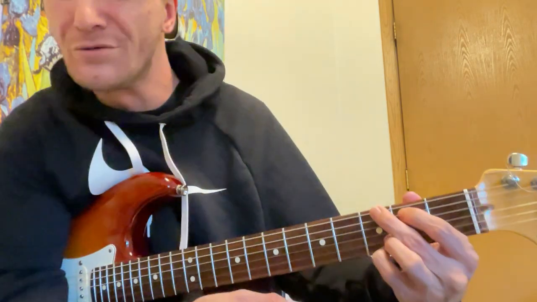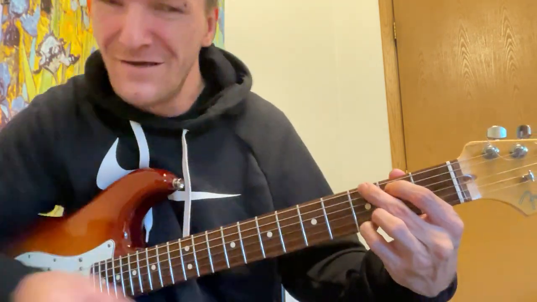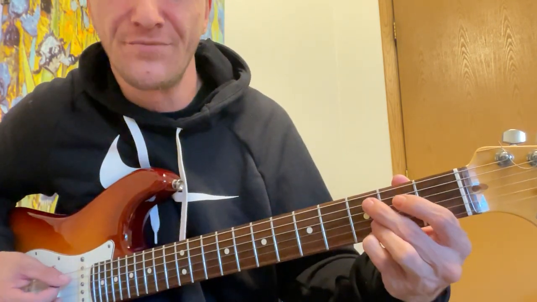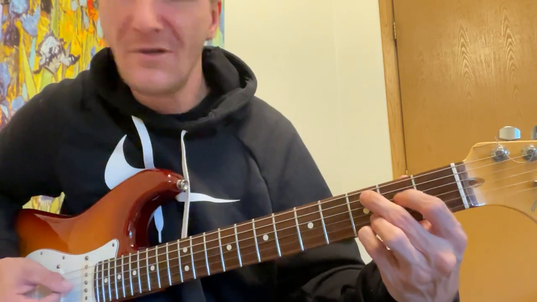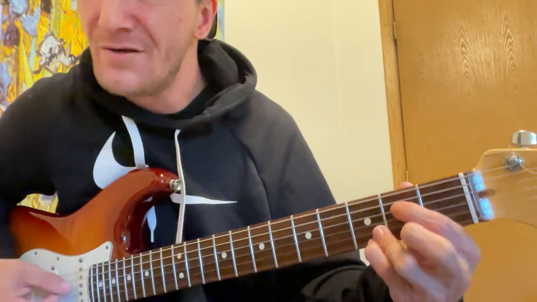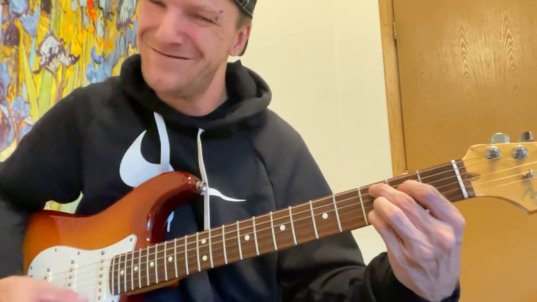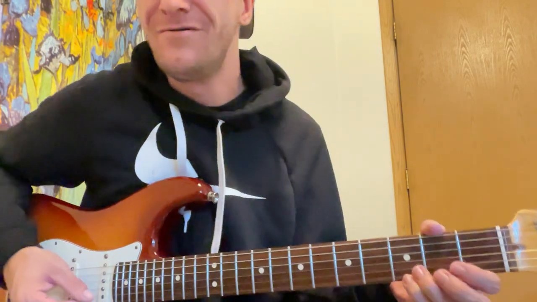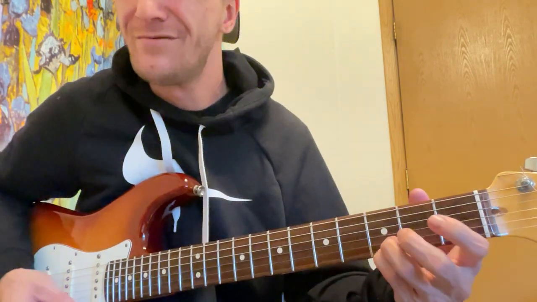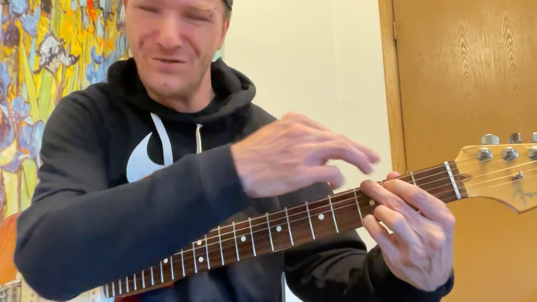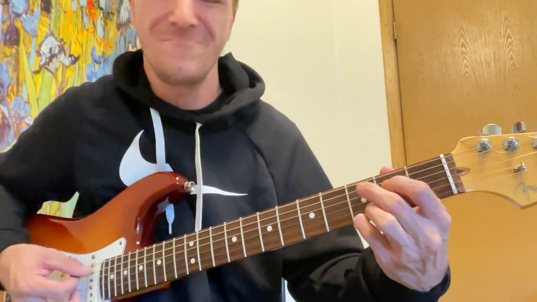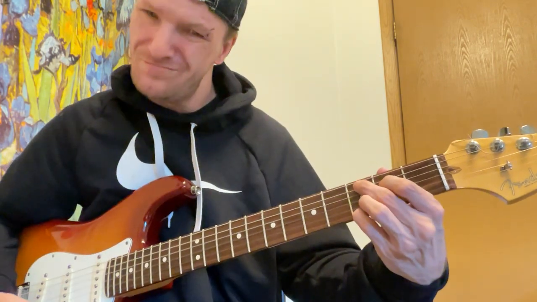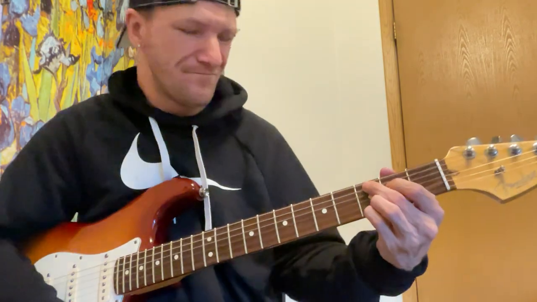Now check this out, really cool trick. Drop everything down a string. So this goes down to the fifth string. This one that was there goes down to the fourth string. Now I'll try this. Let's go with C add 9, which is pretty cool. You're keeping the same shape on the bottom there. And then check this out. You're only moving one string. Nice.